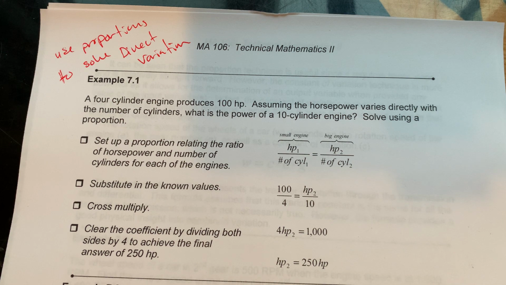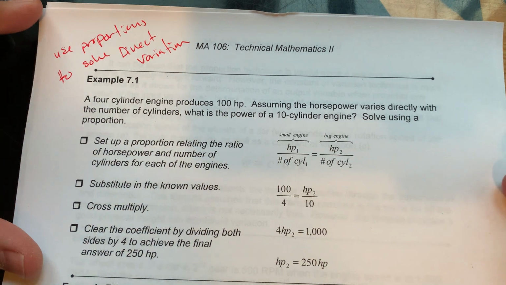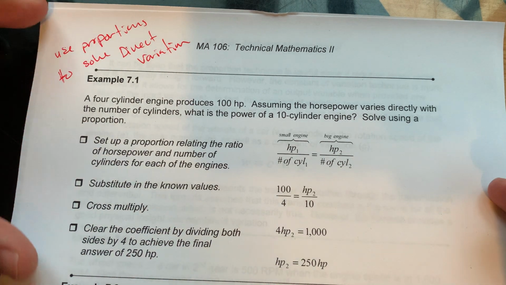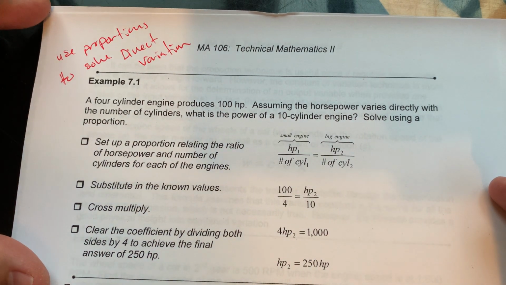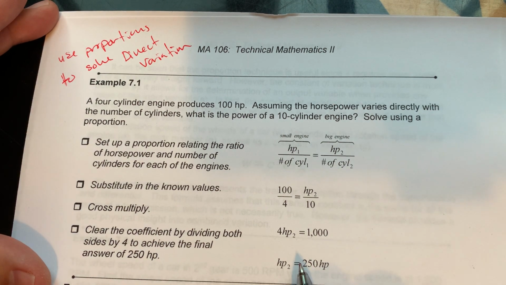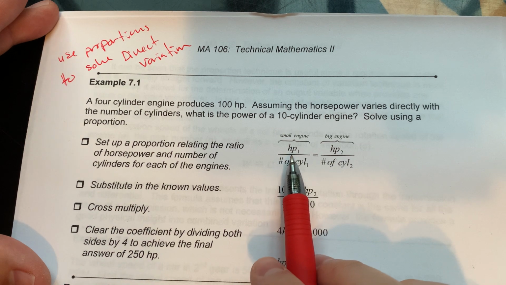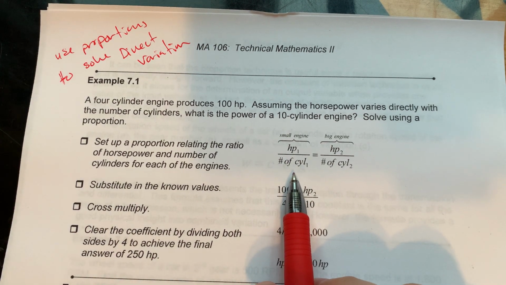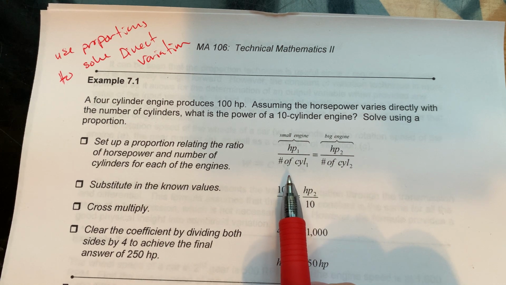Sounds like a pretty big engine. So the setup here is to use a proportion, and you can set them up a couple of different ways. The key thing is you need to make sure that you're in sync. In this case, the way it's set up is horsepower 1 versus cylinder number 1 on one side, the number of cylinders.